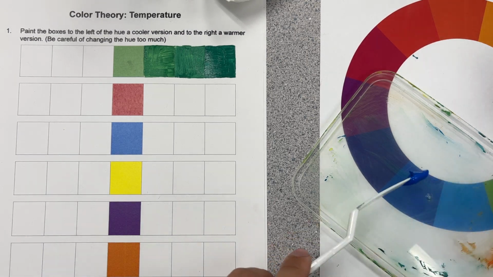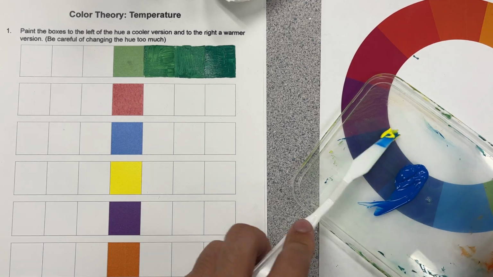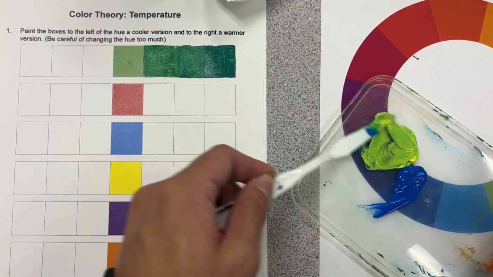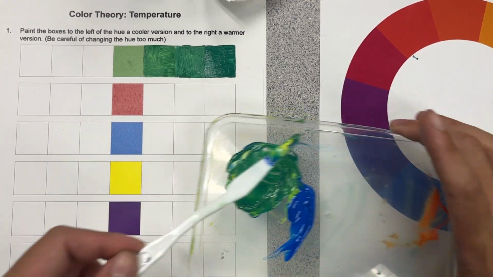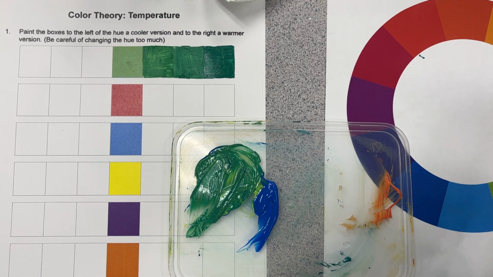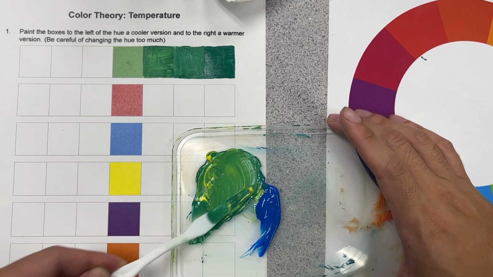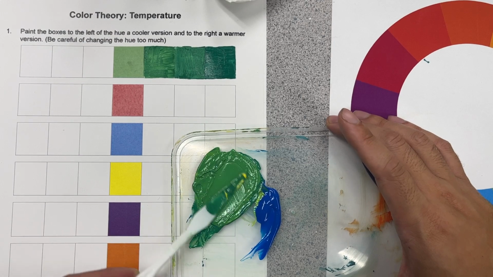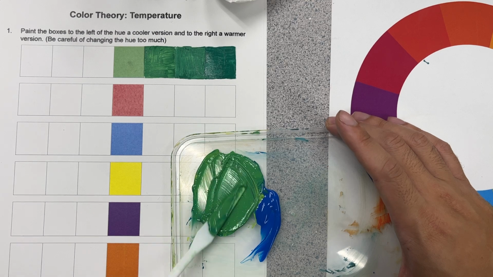So I'm gonna take my blue, take some yellow, and mix it. Oh, it's a bit too much blue. Gonna have to add in some yellow. Okay. And now I'm back at my neutral green.